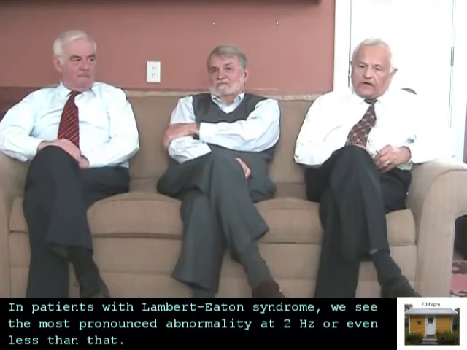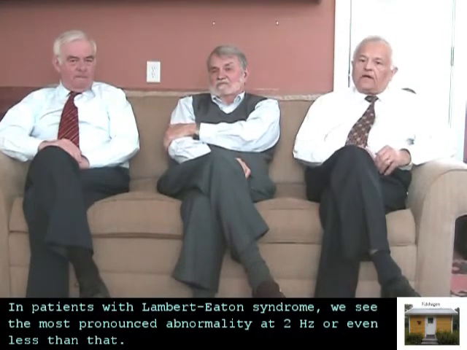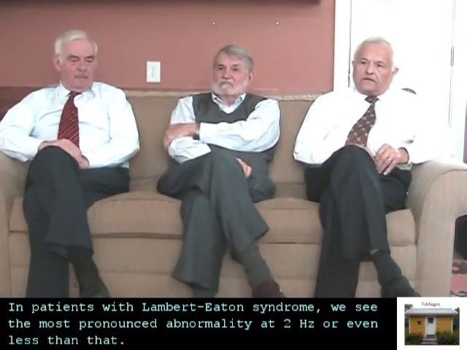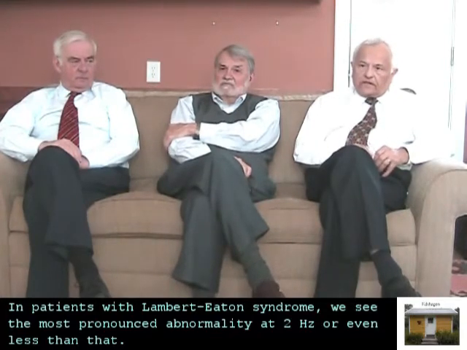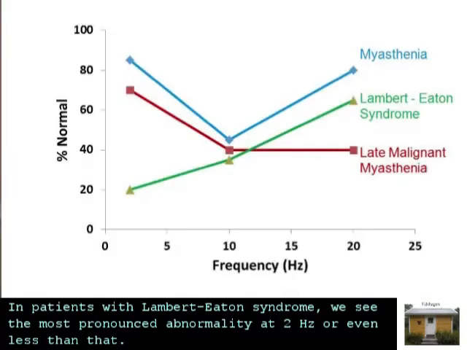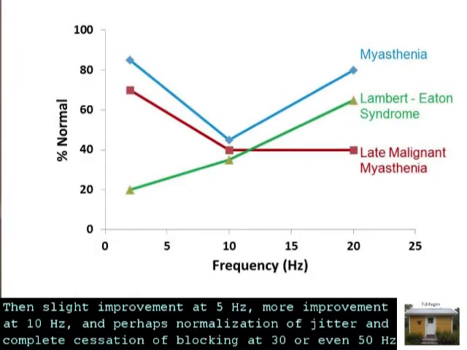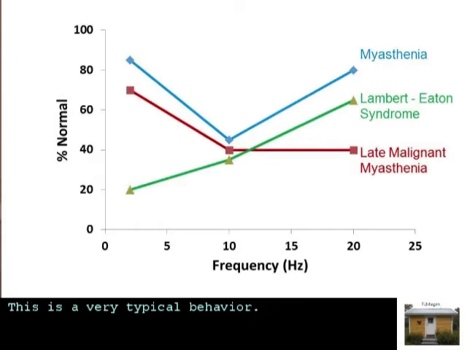Well, in patients with Lambert-Eaton syndrome, we see the most pronounced abnormality at 2 Hertz, or even less than that. And then slight improvement at 5 Hertz, more improvement at 10 Hertz, and perhaps normalization of jitter and complete cessation of blocking at 30 or even 50 Hertz. This is a very typical behavior.